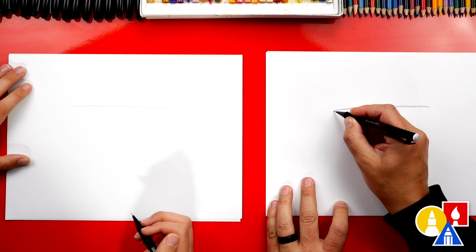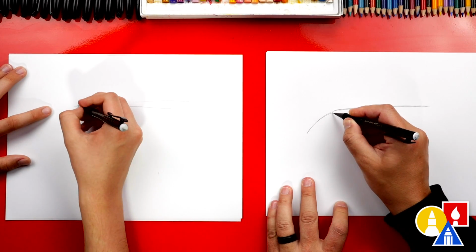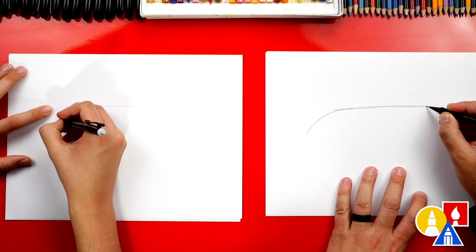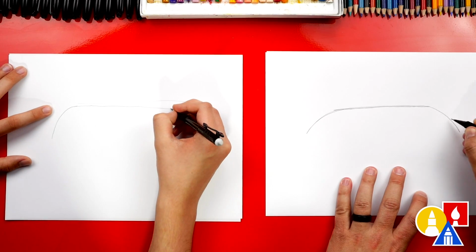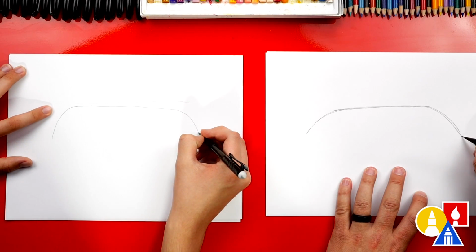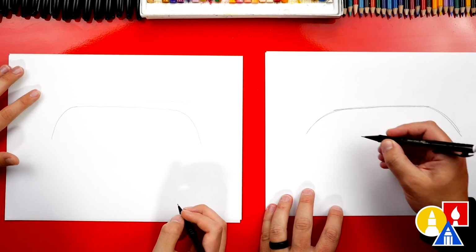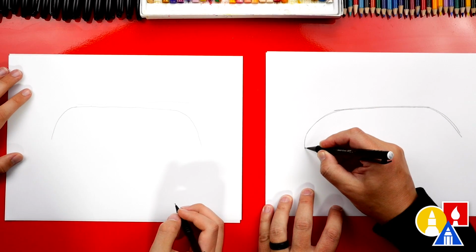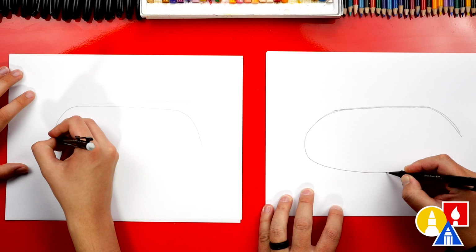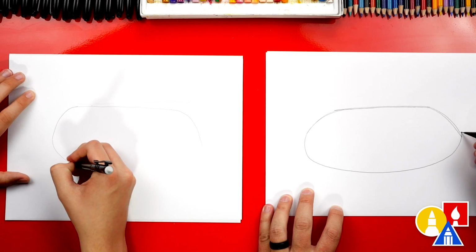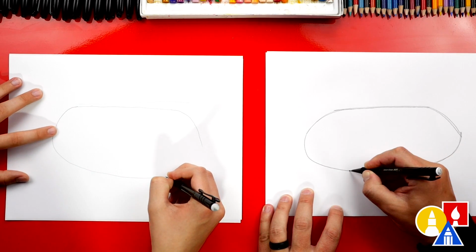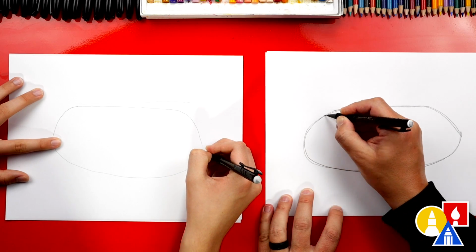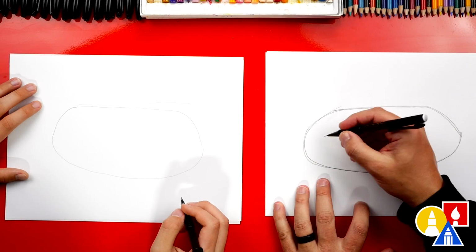Now, over here on the front, we're going to draw a curve coming down. And we're also going to draw a curve coming down on the right, or the back of our bug. Good job. Now, over here, we're going to connect the front over to the back. I'm going to go back over that, make it a little darker. All right, now let's draw the segments.